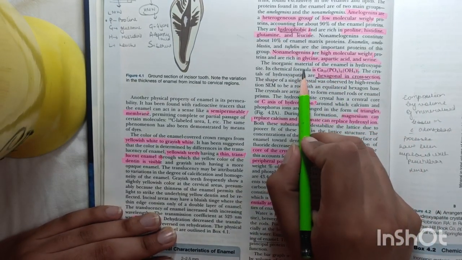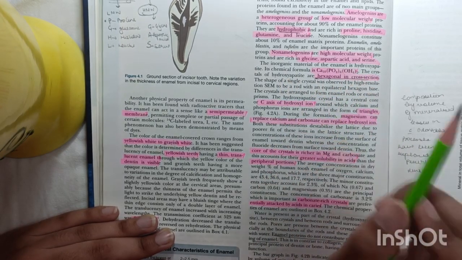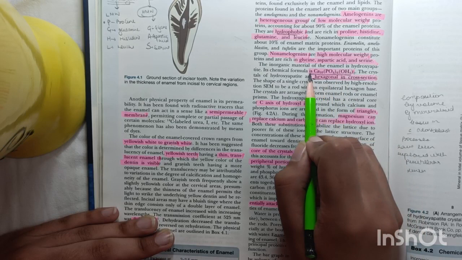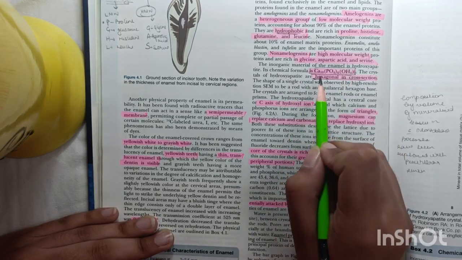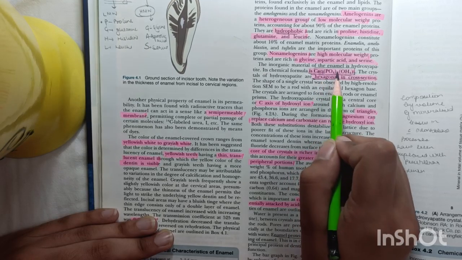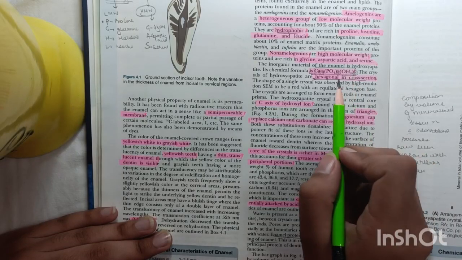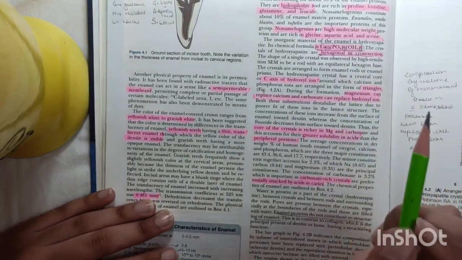Now coming on to the inorganic material, we all know that it is made up of calcium hydroxide, hydroxyapatite crystals. Very important, just remember this formula: Ca10(PO4)6(OH)2. Basically calcium you have 10, phosphate you have 6 and hydroxyl you have 2. Okay, now hexagonal in cross section.